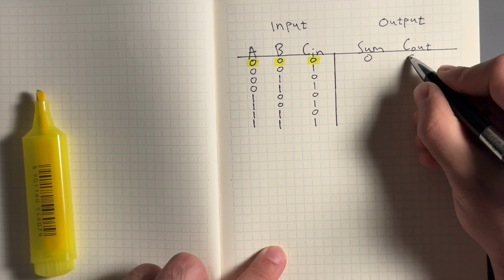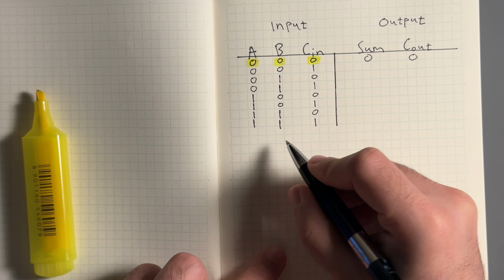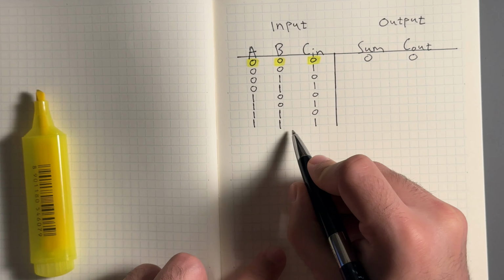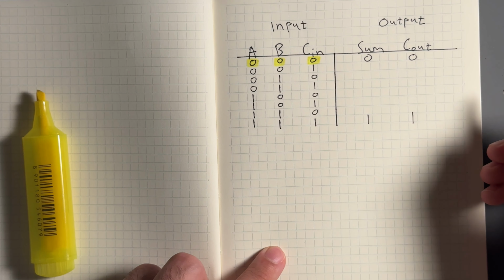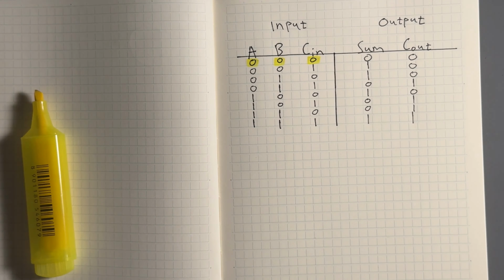What about if they are all 1? Then if we do the math using the base 2 numbering system, we will end up with a sum of 1 and a carry out of 1. We complete the rest of the table in a similar style.